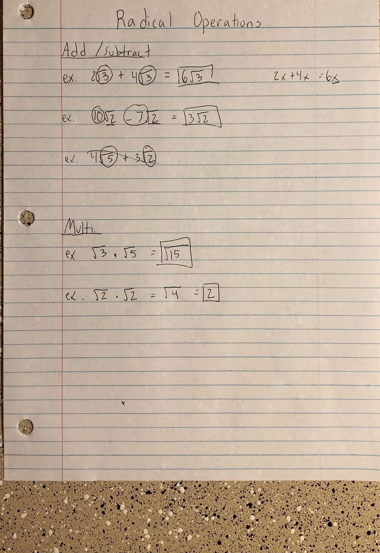So that's just a quick overall review of radical operations. It kind of goes with what we did yesterday, because you will have to answer a couple questions on this in your Canvas check for today. So this is radical operations. All right, so now for the main part of today.